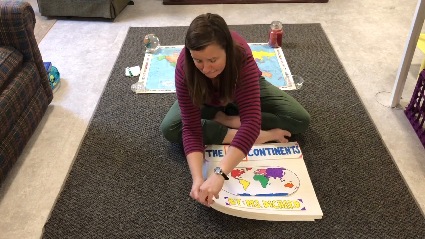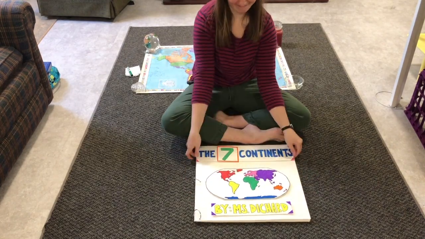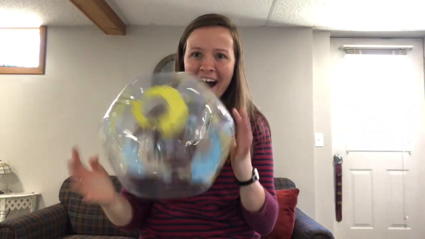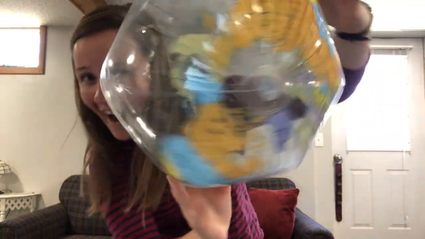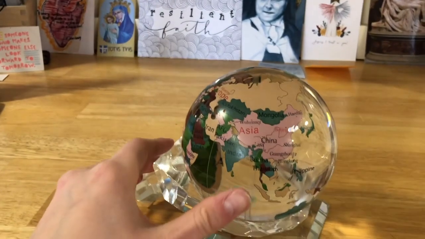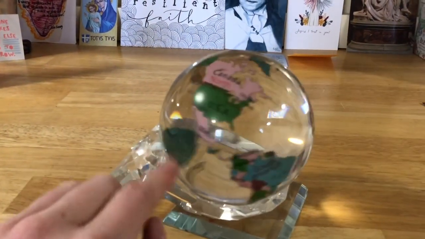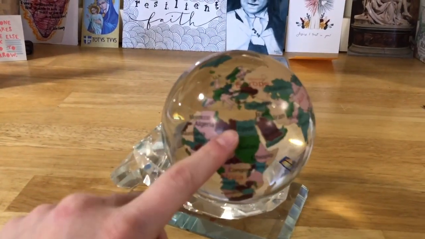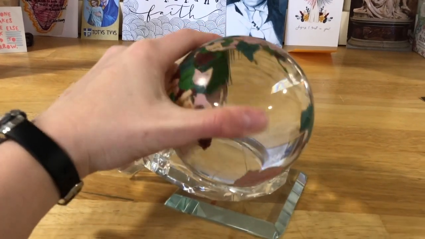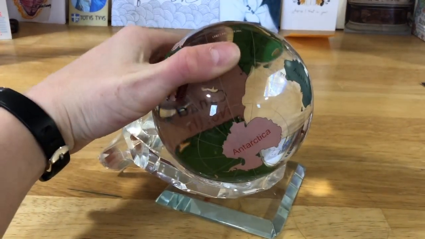You could get one of these beach balls and play a game of pass where when you catch it, you have to name the continent that's on your thumb. It may also be helpful to bring in a globe. Maybe not a glass one like this, but one that the students can touch and have access to.